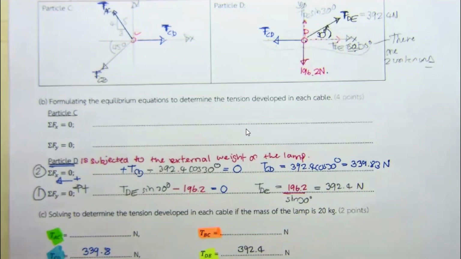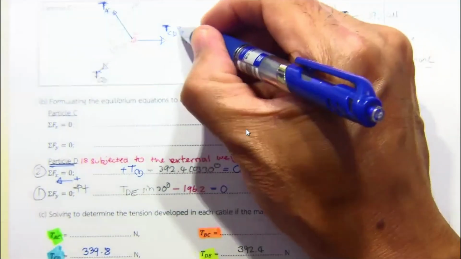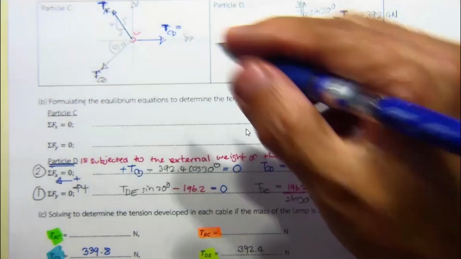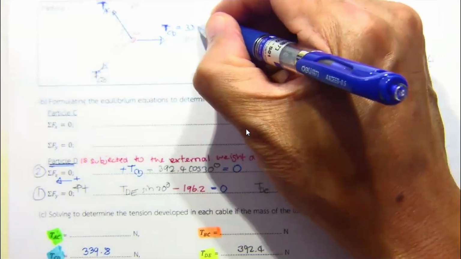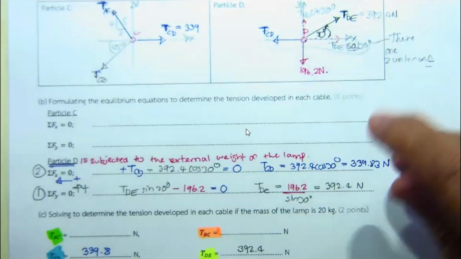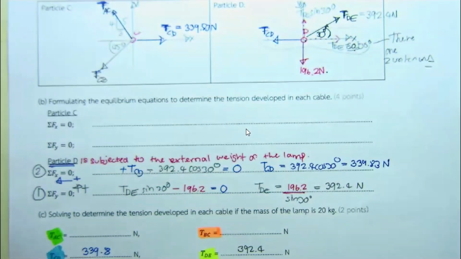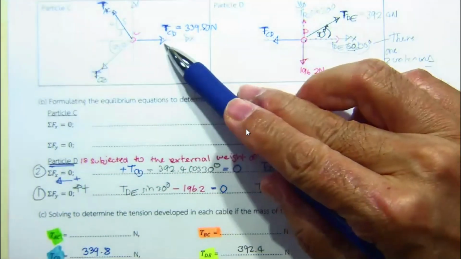Then after you know the force T sub CD, just put it over here, T sub CD, so it's going to be 339.83 Newton. Now, you know the force here.